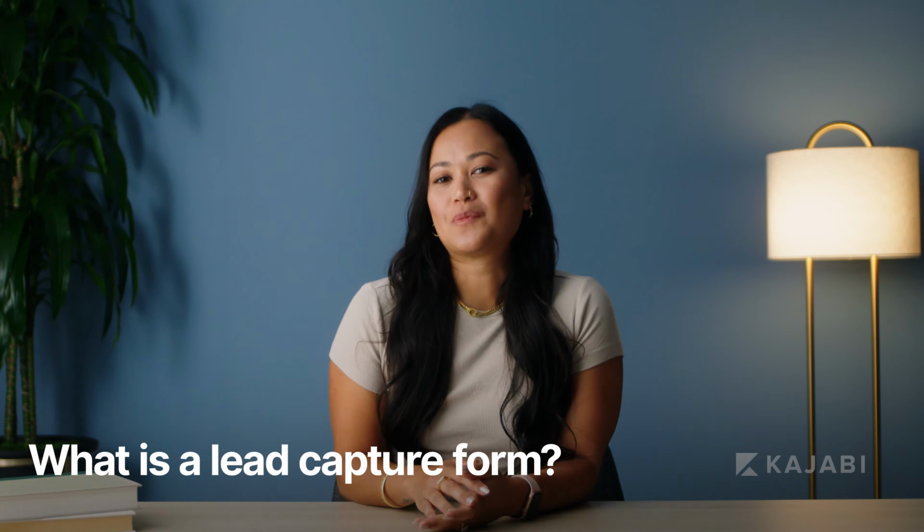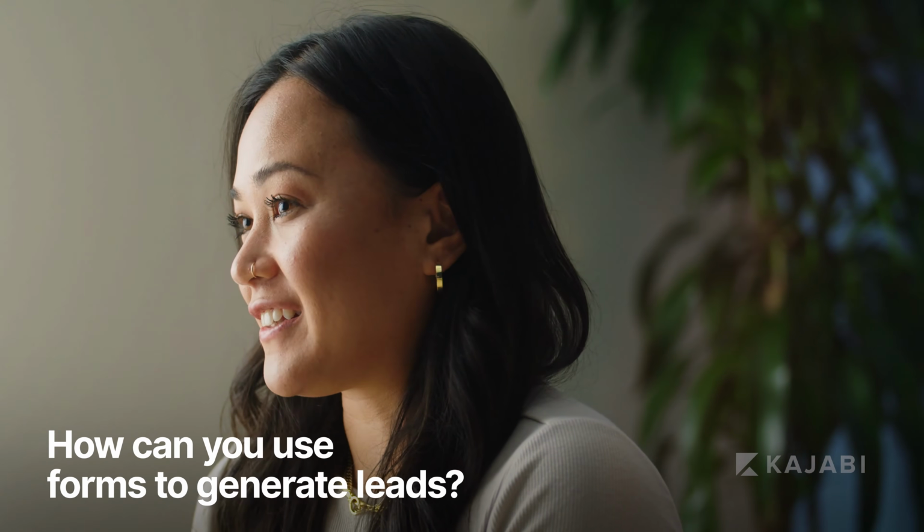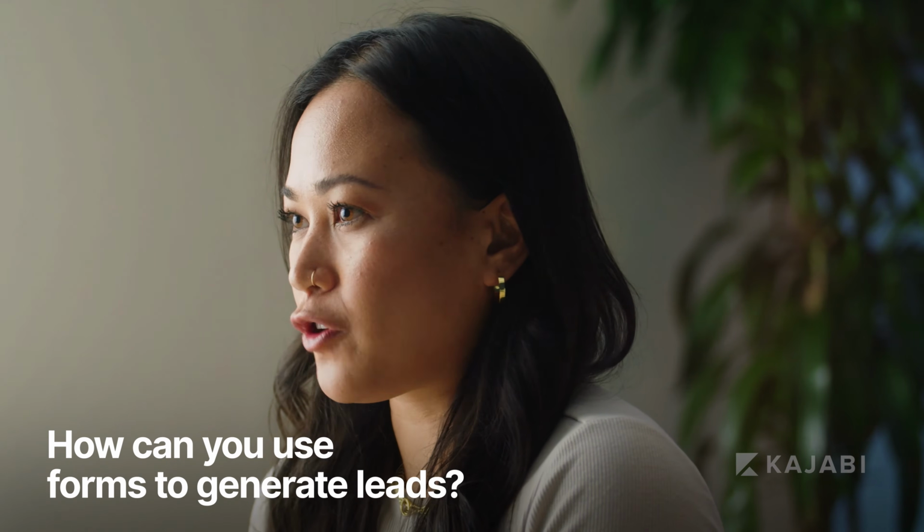A lead capture form is a form that asks website visitors to share their information and express interest in your messages or product. By opting in, this converts them into a lead, someone who may become a customer. So how can you use forms to generate a lead? Technically, all you need is a form somewhere on your website to capture those leads. Many websites include a form where visitors can subscribe to the business's email newsletter.